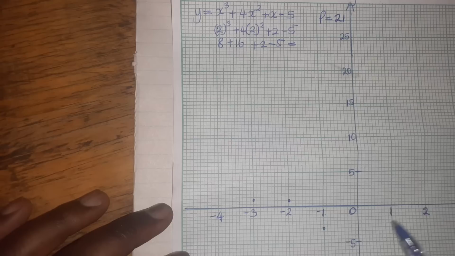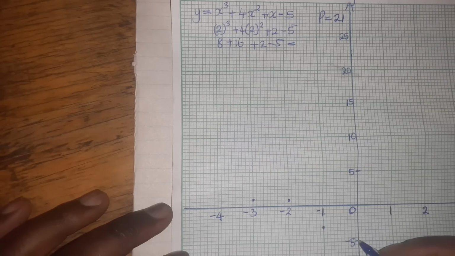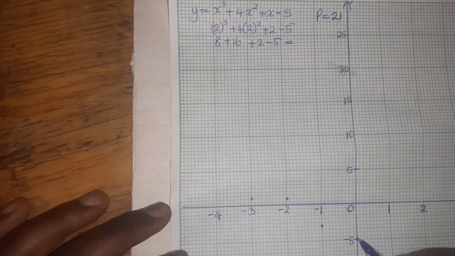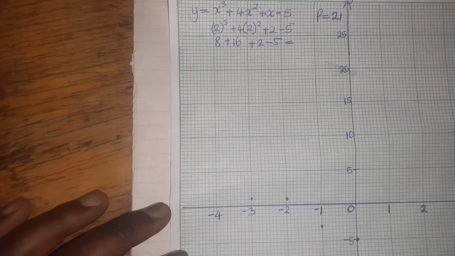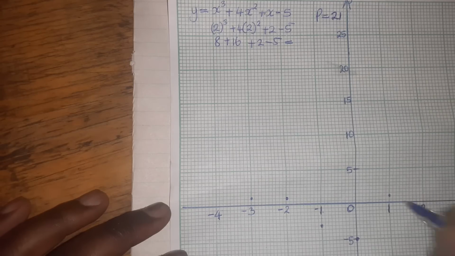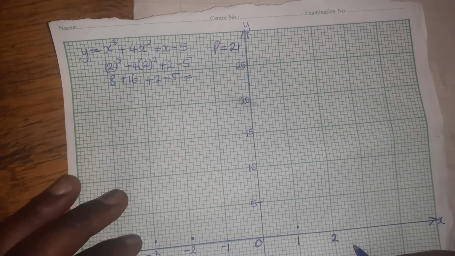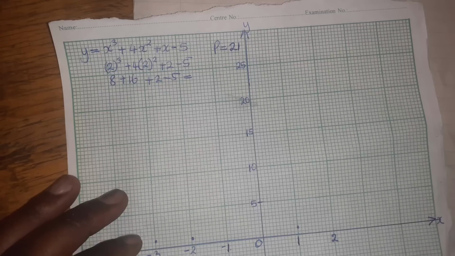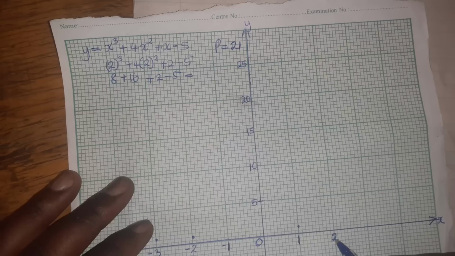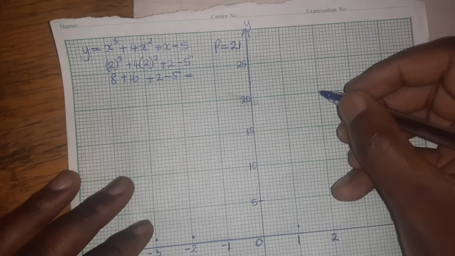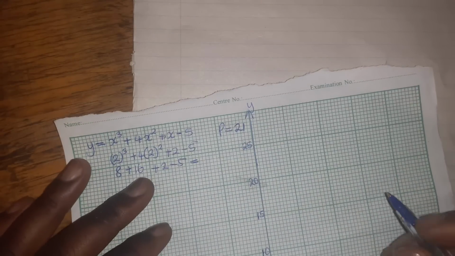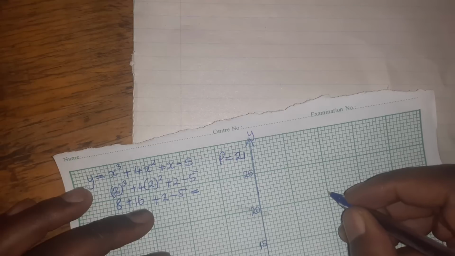Then the next one is 0, -5. 0, -5 is right here. And the next one is 1, 1. 1, 1 is this point here. And the last point that we have is 2, p. And we got that p is 21. So we are going to have our 20 is here. So 21 will be this point.